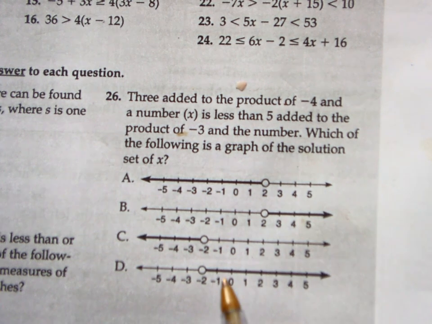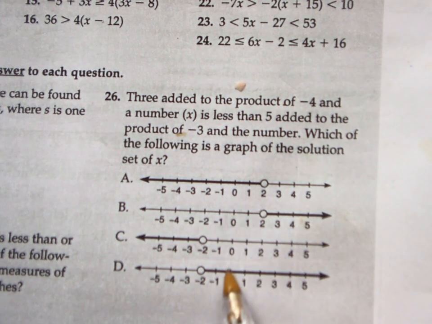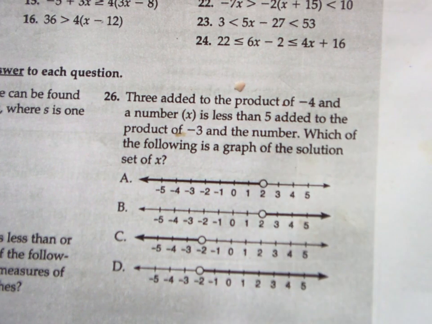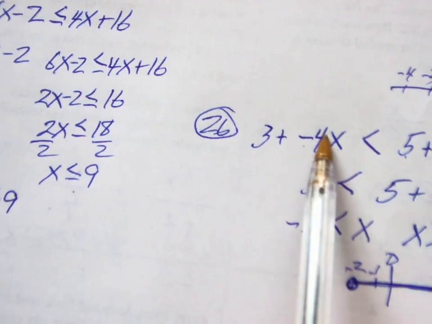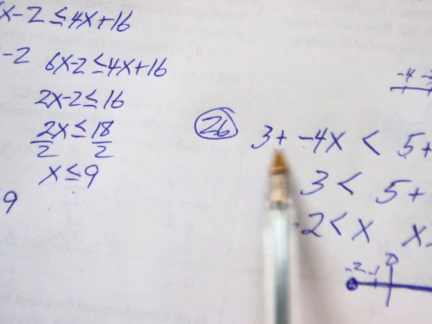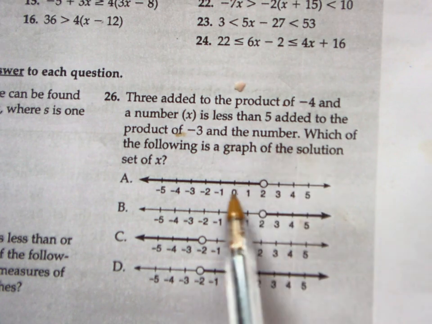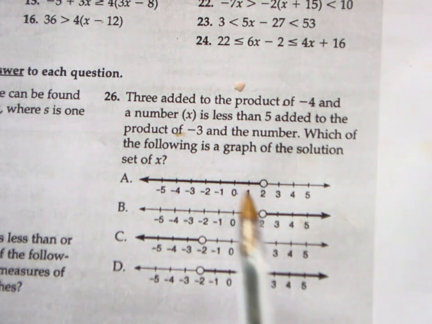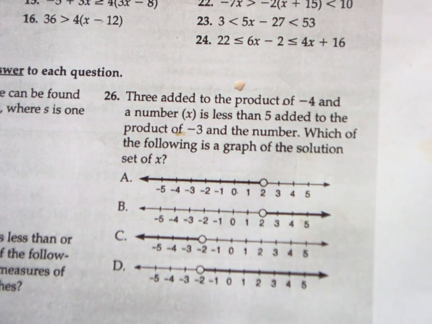Now, how can you check? Suppose you didn't know. Well, 0 is only on both of these. Let me see if 0 works. This 0 becomes 3, and this 0 becomes 5. 3 is less than 5. 0 does work, so now I know it's got to be one of these. Let me try 5.